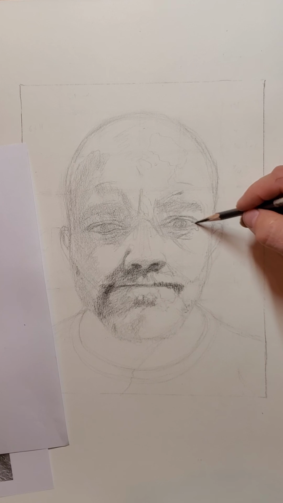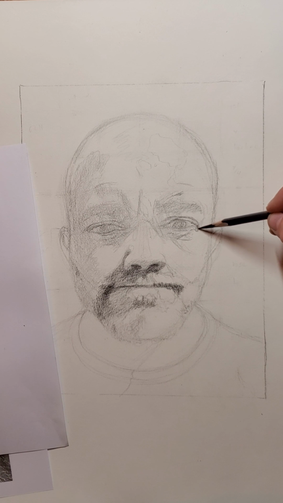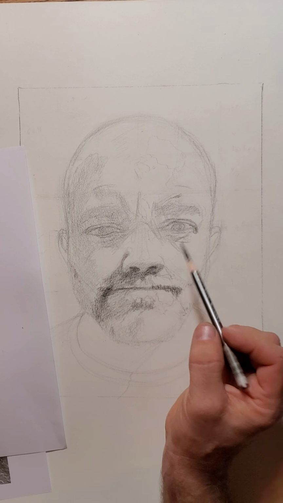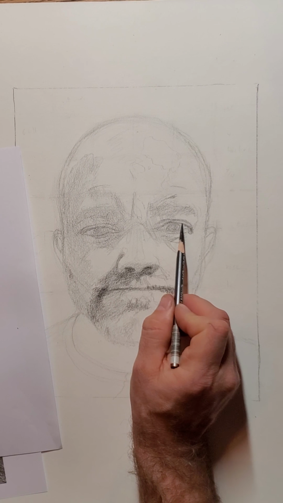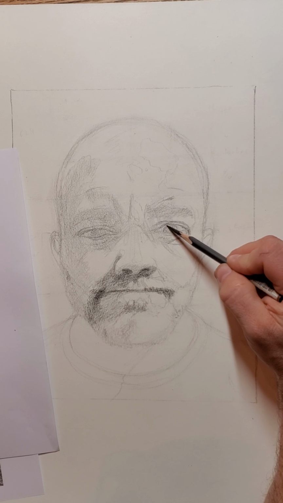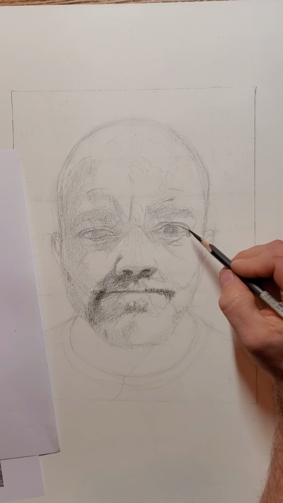And the eyes become so essential that shadow does kind of drop down over here like that contour line described. And the eye itself is quite a bit dark.